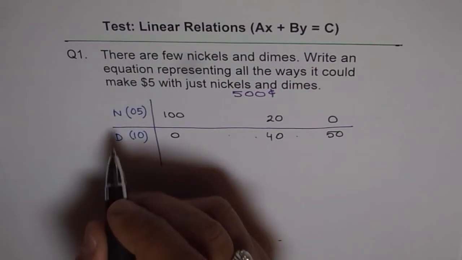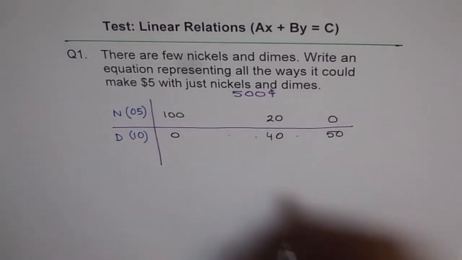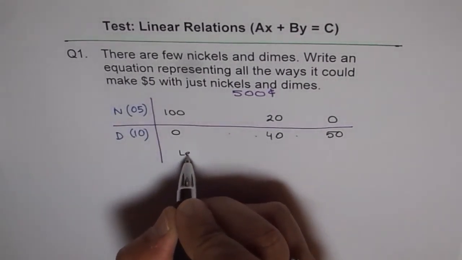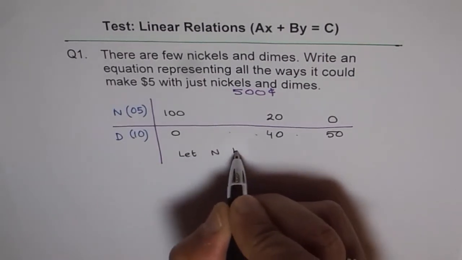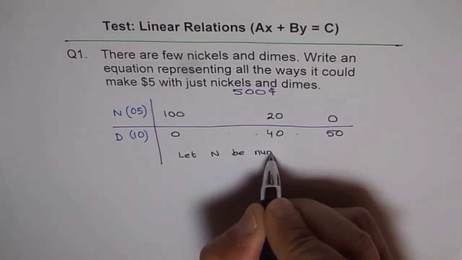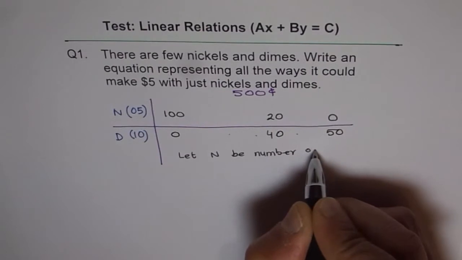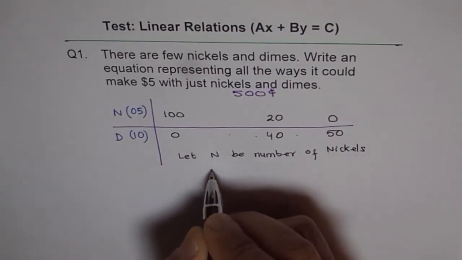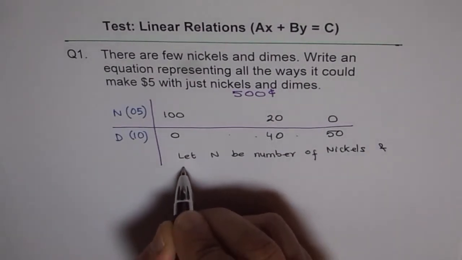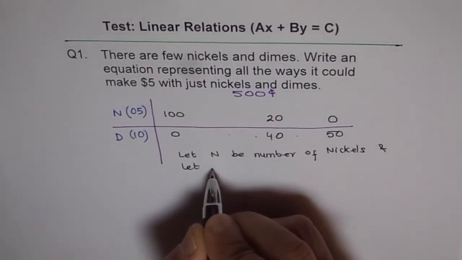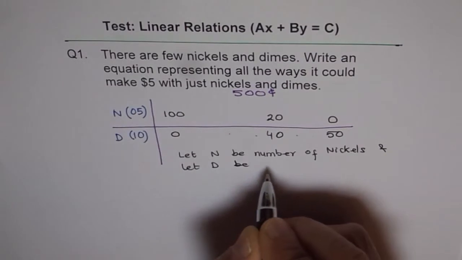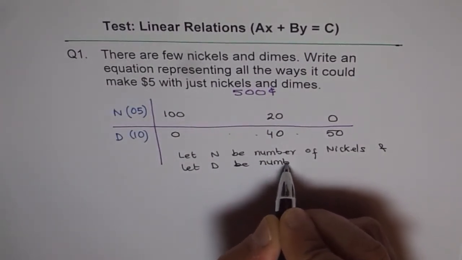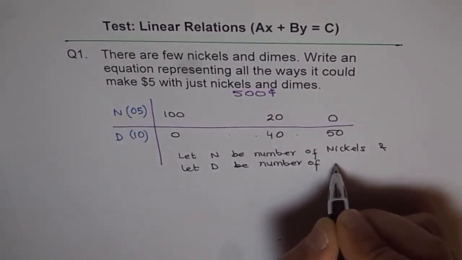Equation could be, let n, so let's first define a variable. Say let n be number of nickels and let d be number of dimes.